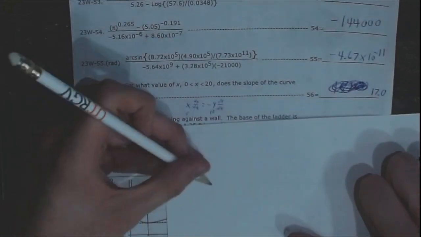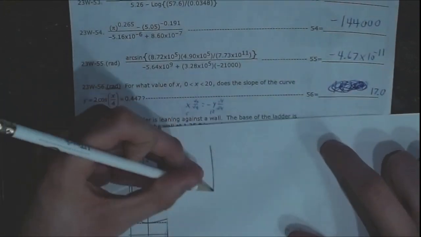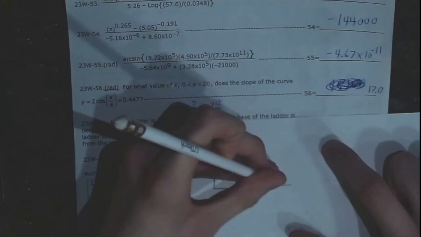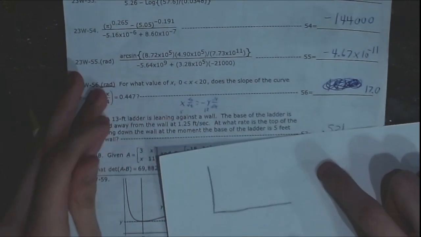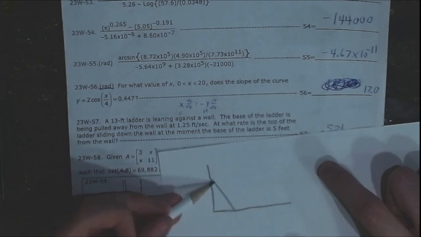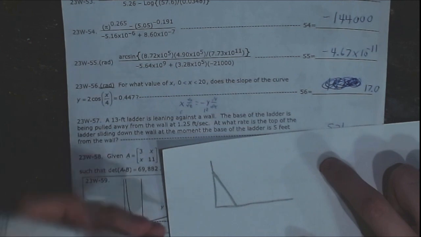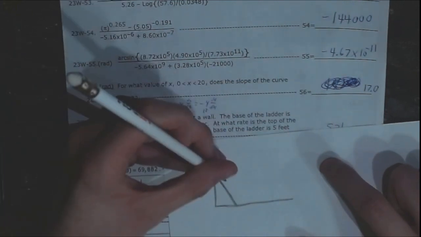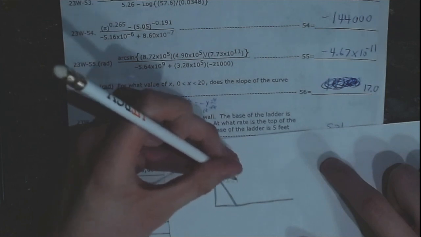I have a wall and a floor, and I have a ladder, like that. So this ladder is 13 feet.